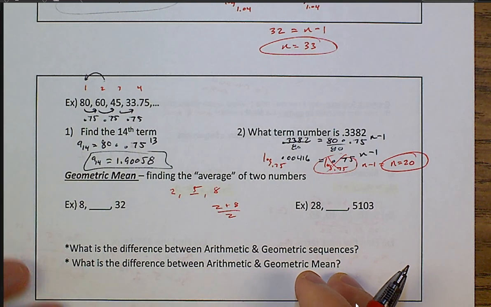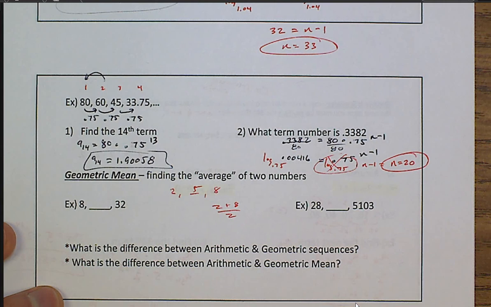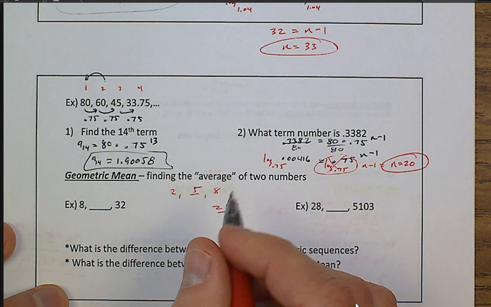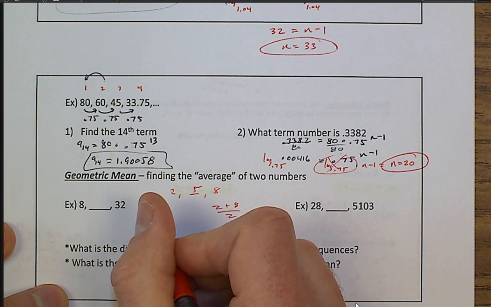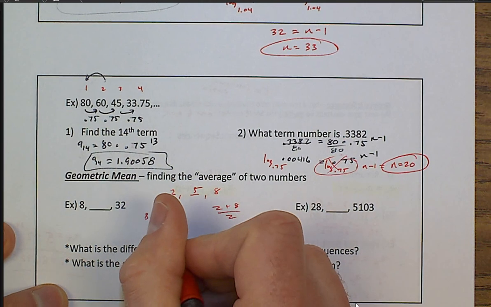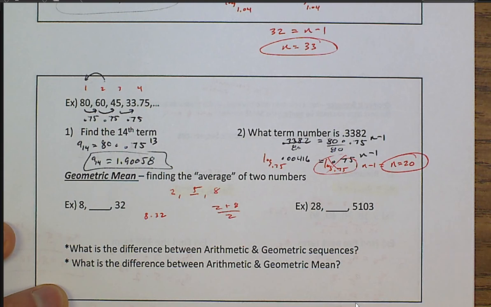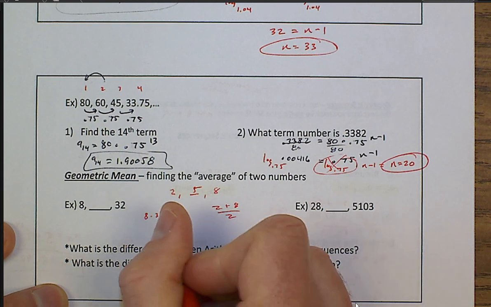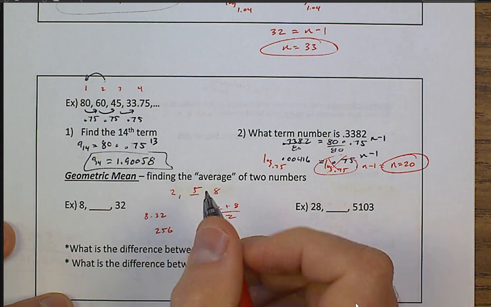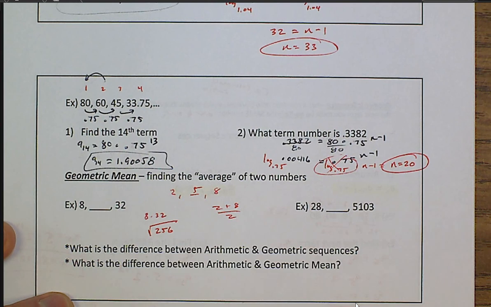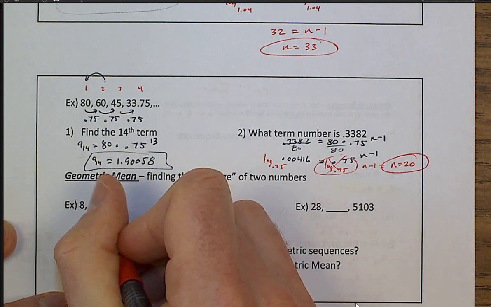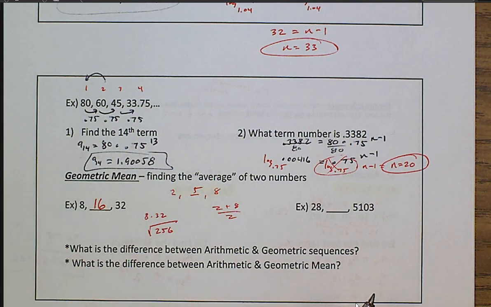So we're going to take 8 times 32, which is 256, and then I take the square root of that number to find the geometric mean. The square root of 256, you may know it, it's just 16.